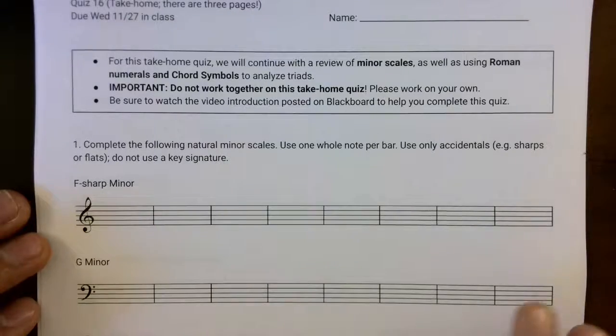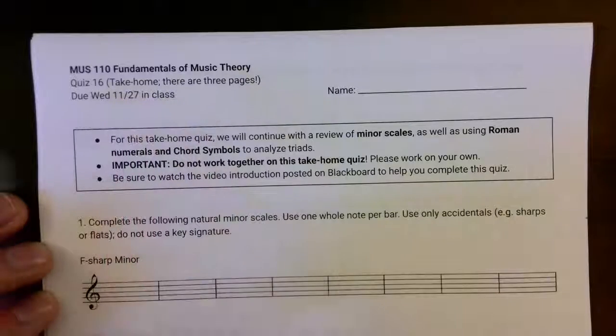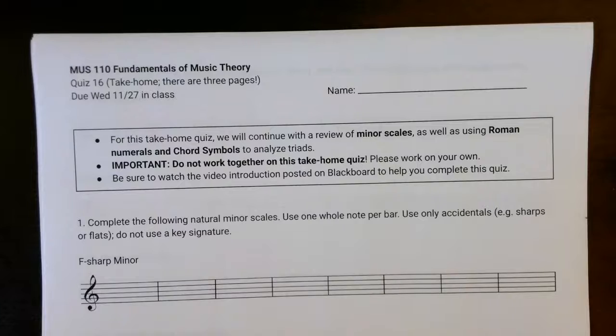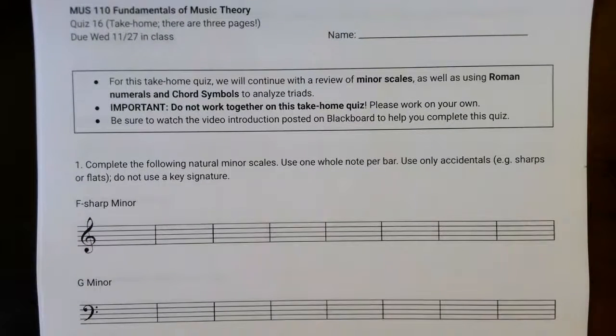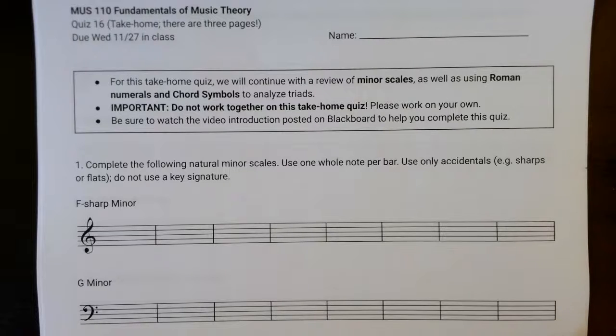Hello, Music 110. This is a quick video just to go over take-home quiz 16, which is due next Wednesday in class at 2 p.m. We continue with our review of things that you need to remember for the final exam. For this one, we're going to move on to minor scales, also thinking about Roman numerals and chord symbols.